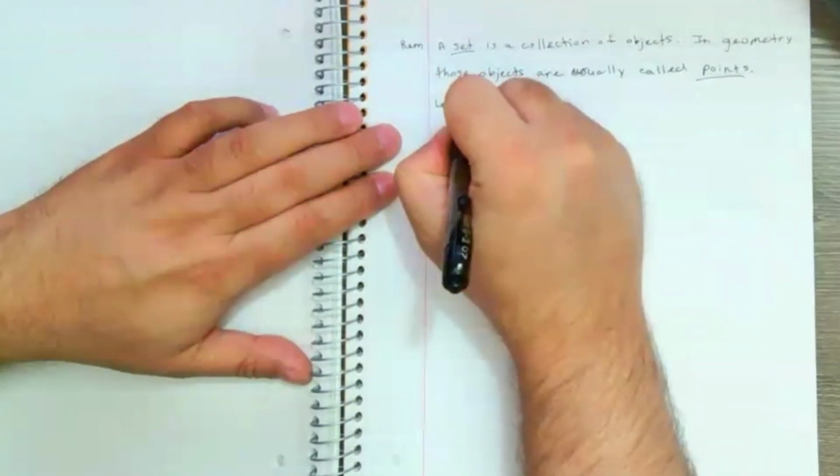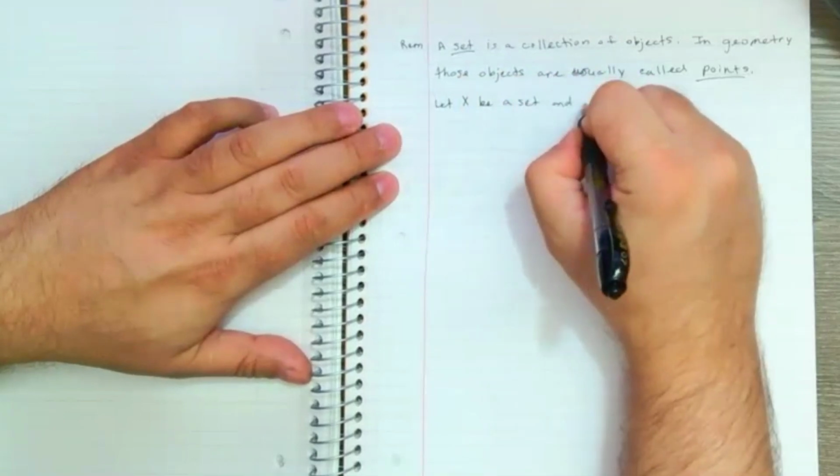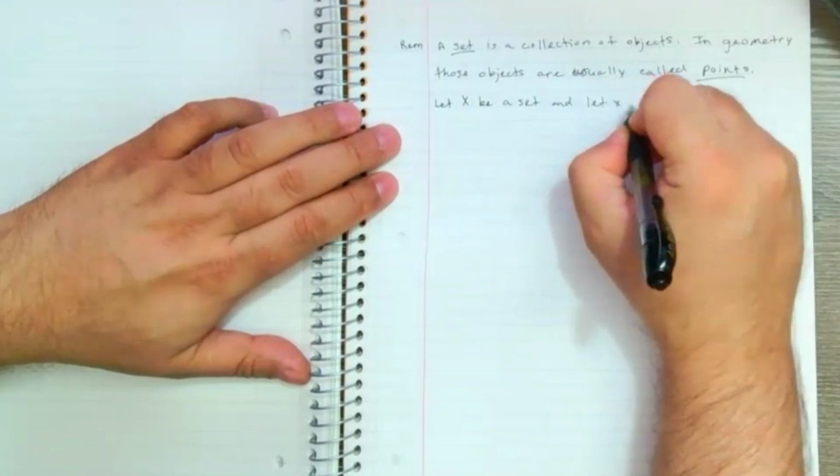So let capital letter X be a set, and let lowercase letter x be a point.